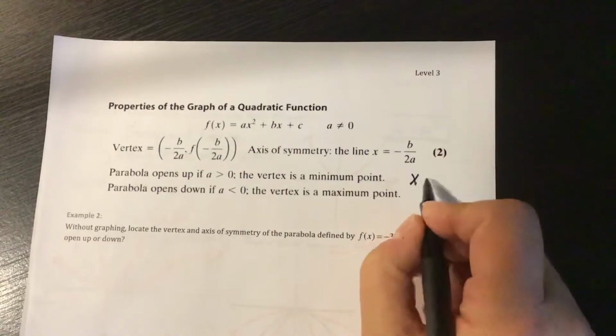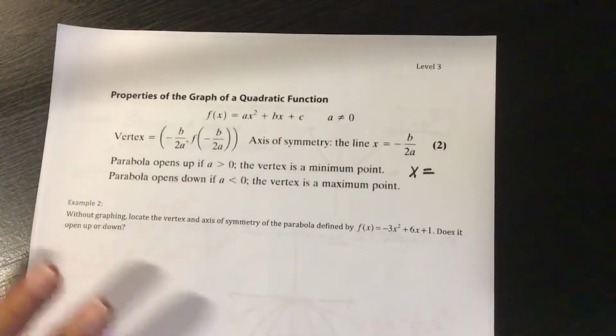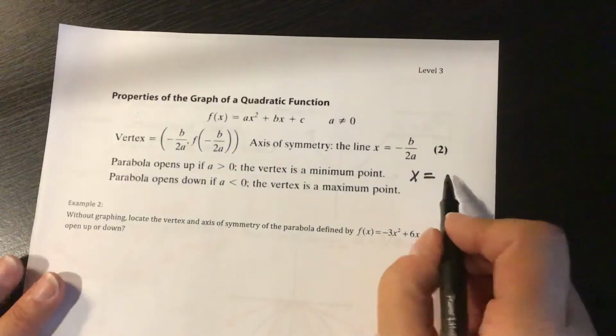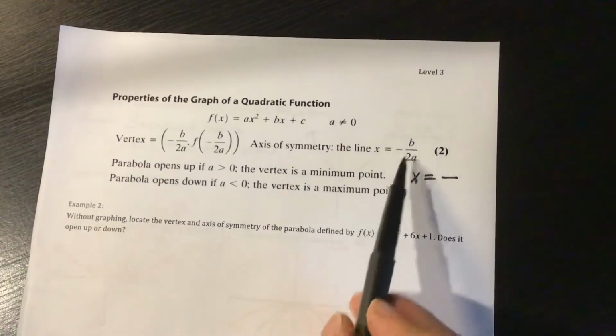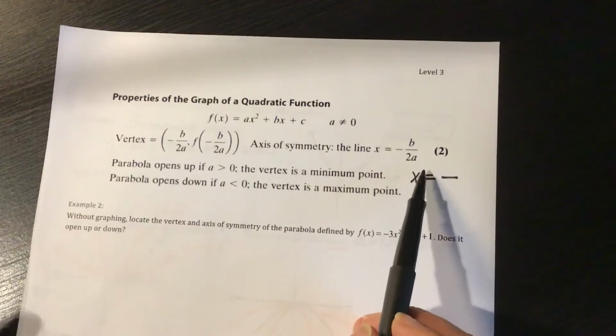And keep in mind that the axis of symmetry is a vertical line, and we've written the vertical line as equations before, and the equation of a vertical line is x equals some constant. Okay, and that constant will come from minus b over 2a.